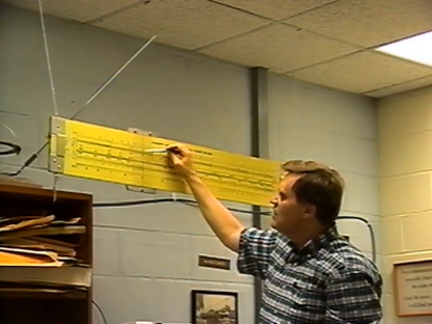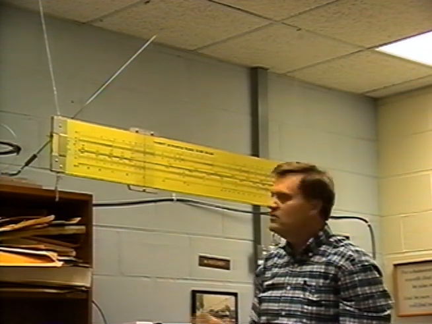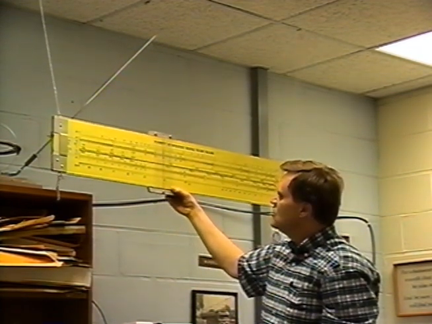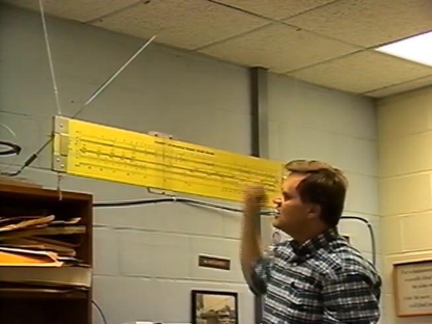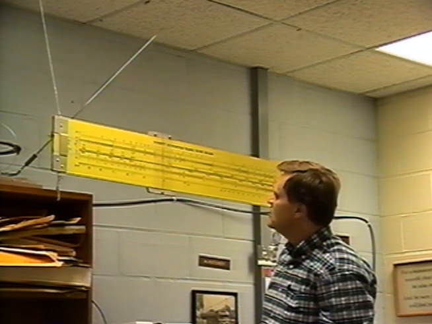Conversely, if you want to find the square root of 4, you put your cursor over the 4 and you wind up with 2. You want to find the square root of 6, you would put your cursor over the 6 on the A scale and read down here on the D scale, and it would be approximately 2.46. And that would be the square root of 6. You can multiply and divide.